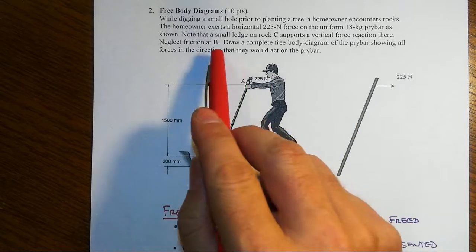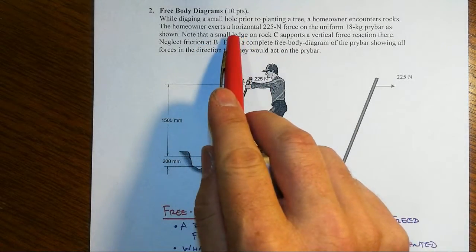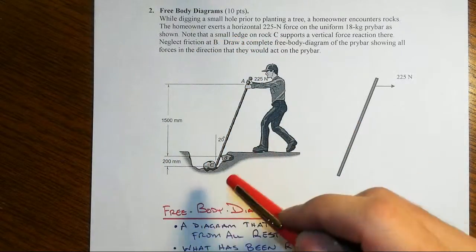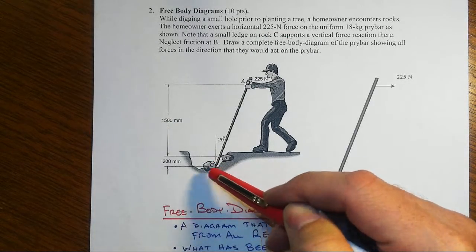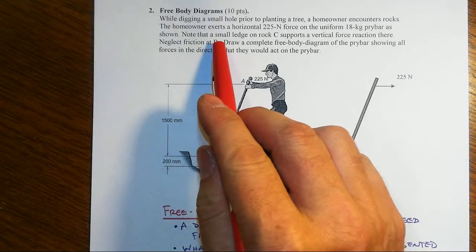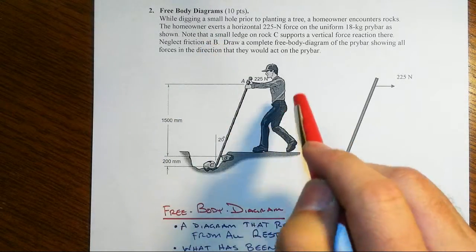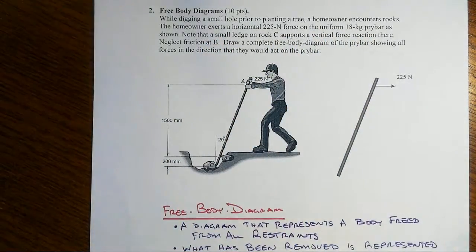Now, the problem statement says we've got the small ledge on a rock at C also supports a vertical force reaction of some sort. We are to neglect friction at B, and there's also this notion that, hey, there's this mass of the prybar that we've got to deal with as well.